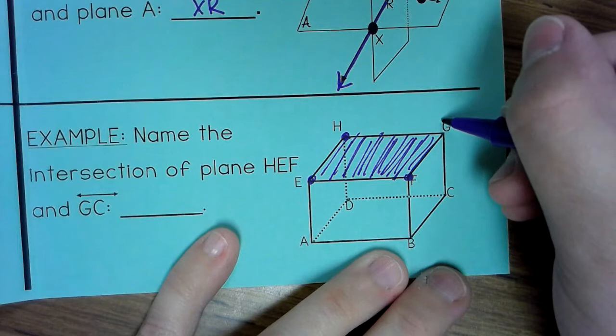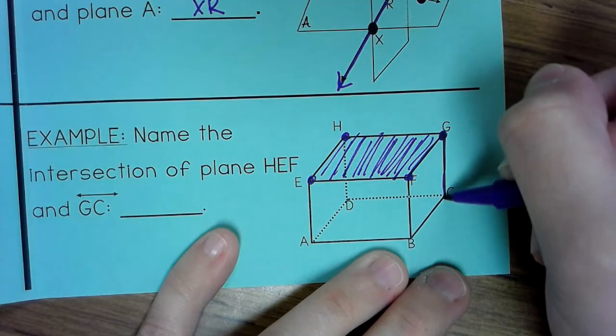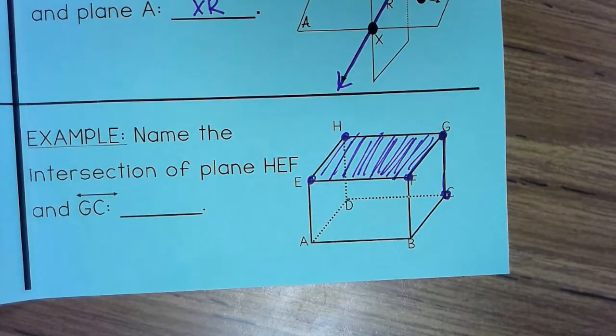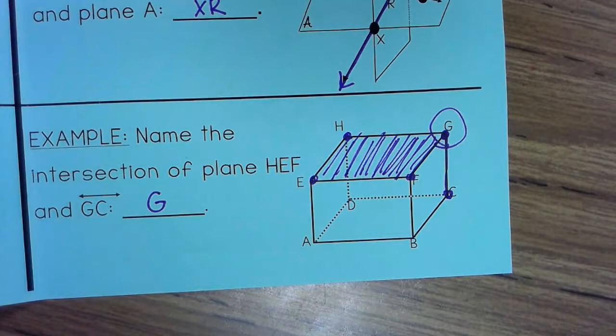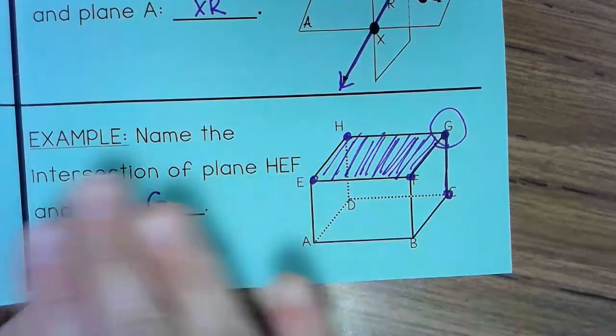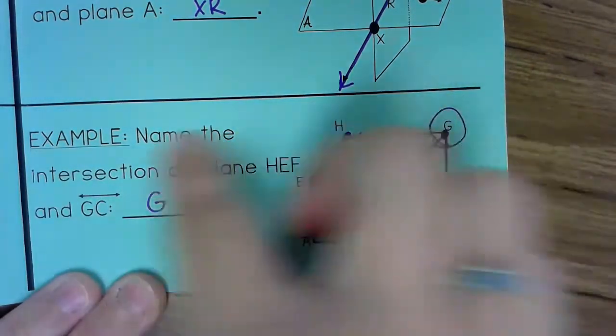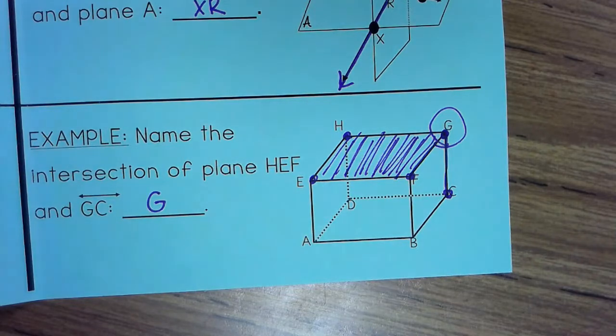So here is line GC, and we want to know where those two things touch. We know it's going to be a point, so obviously it is at point G. Okay, this question is usually what sends people for a loop. So when you're working on your assignment today, please don't hesitate to contact your teacher if you get stuck on the intersections. All right, see you later.